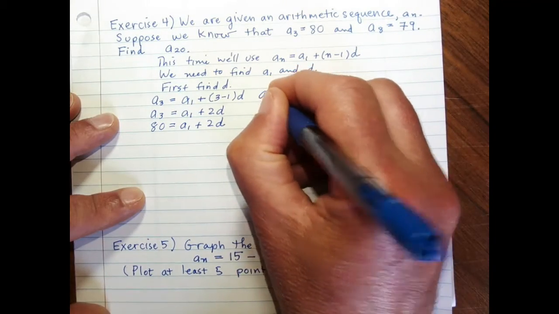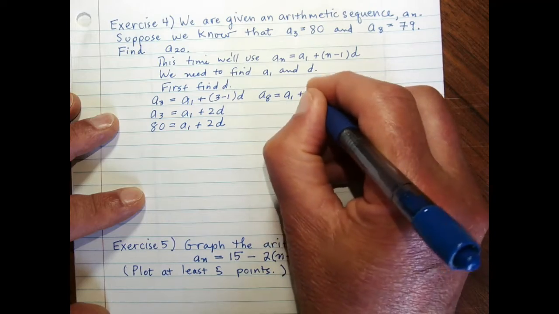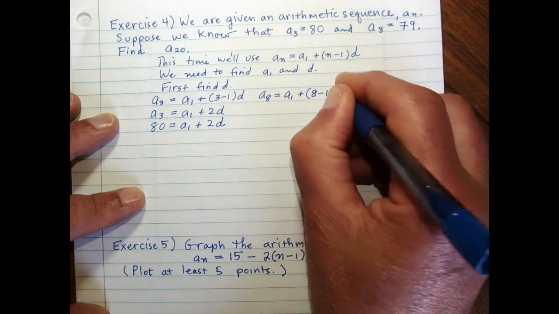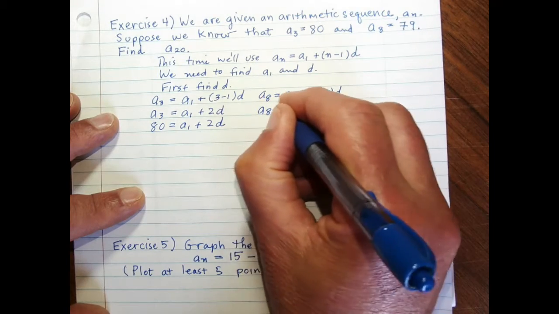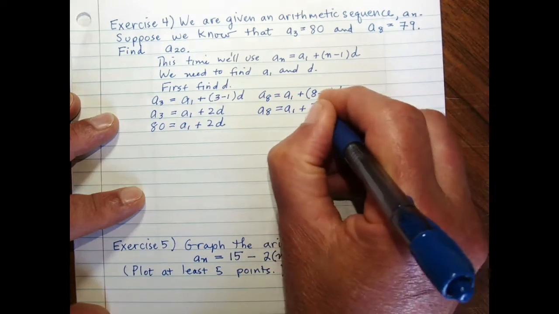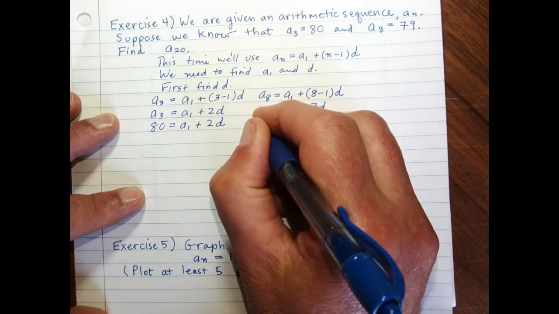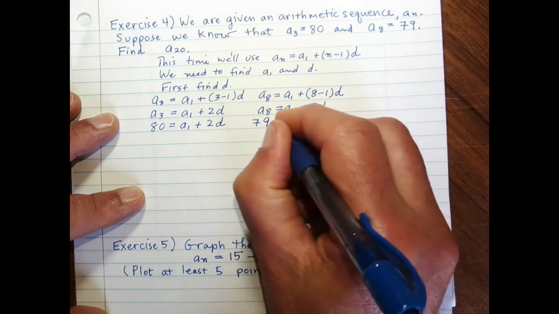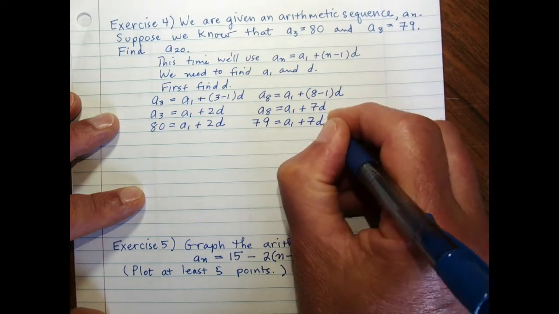A sub 8, using the same general formula, is a sub 1 plus 8 minus 1 times d. So a sub 8 is equal to a sub 1 plus 7d. A sub 8, we know, is 79, is equal to a sub 1 plus 7d.